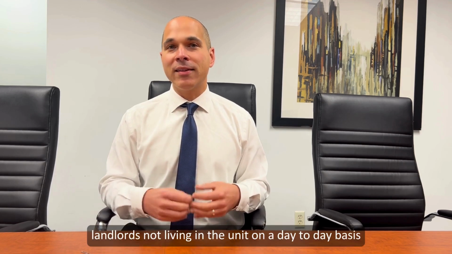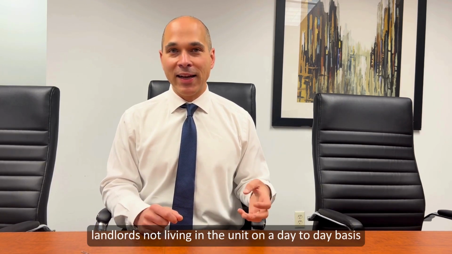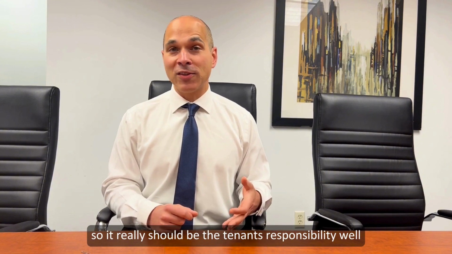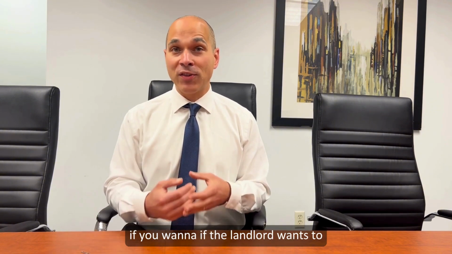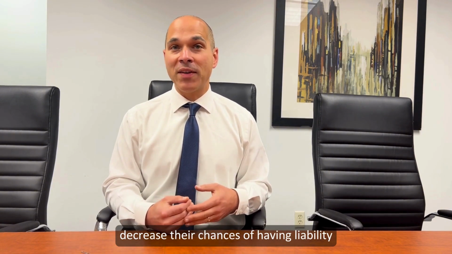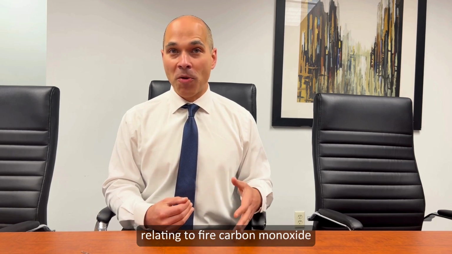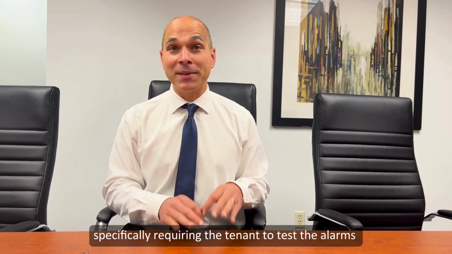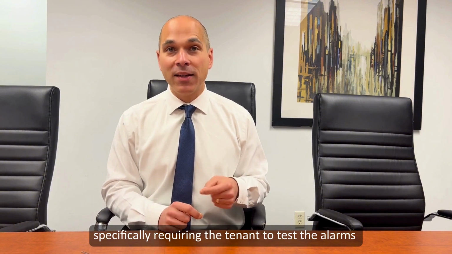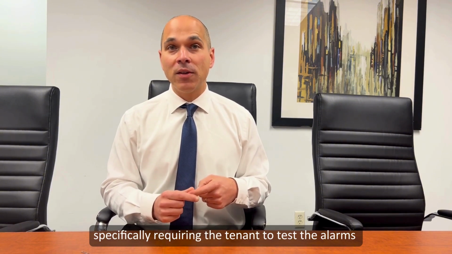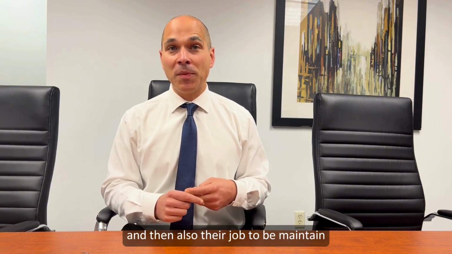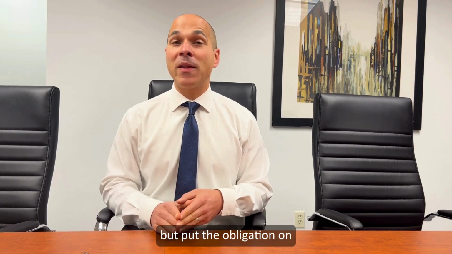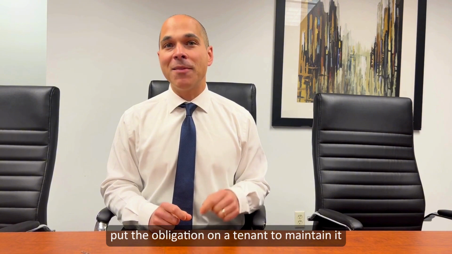The problem is, the landlord's not living in the unit on a day-to-day basis. So it really should be the tenant's responsibility. If the landlord wants to decrease their chances of having liability relating to fire or carbon monoxide, there should be a provision in the lease specifically requiring the tenant to test the alarms, and it should also be their job to maintain the alarms. So the landlord's got to deliver it, but put the obligation on the tenant to maintain it.